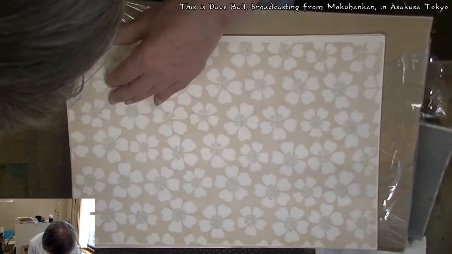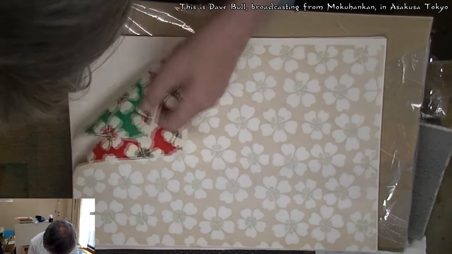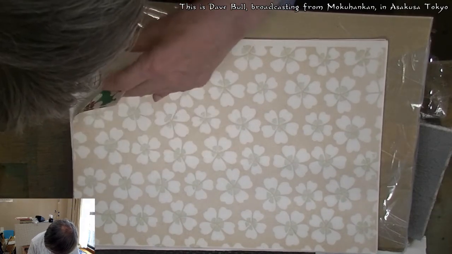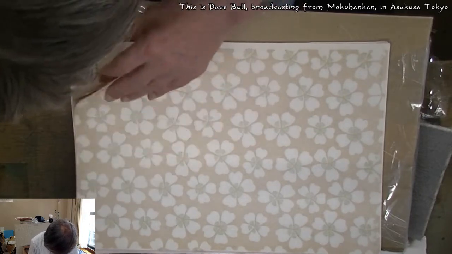This is not woodblock. This is not woodblock. This is oil-based print. These last few here, we've run out of woodblock. Gee, I'm glad I didn't start on the top of the deck. I would have been really disappointed.